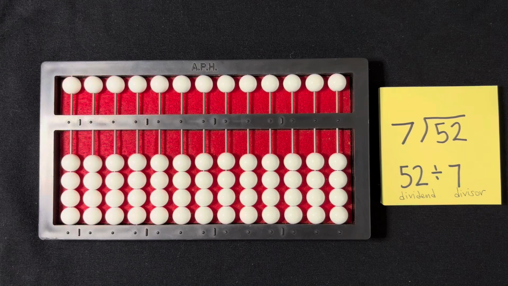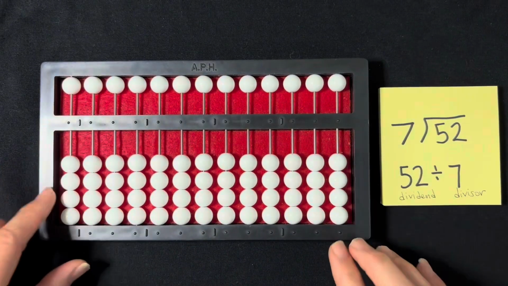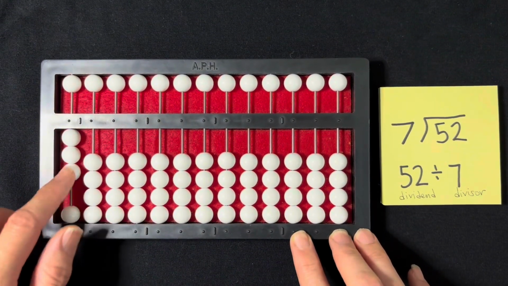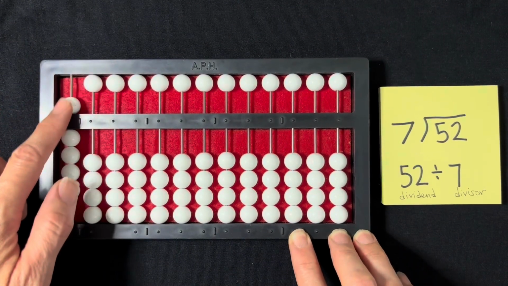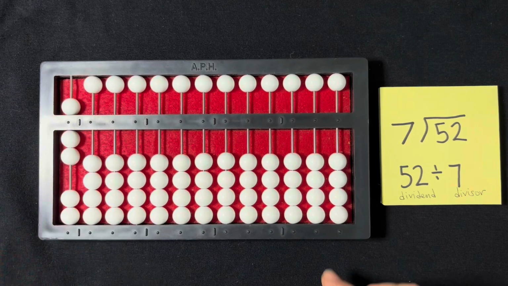So I'm going to be using the counting method, and I'm going to start on the far left-hand side of my abacus writing my divisor. So using the counting method, I count each bead as I push it up towards the counting bar. 1, 2, 3, 4, 5. I have a 4-5 exchange. 6, 7. So 7 is my divisor.